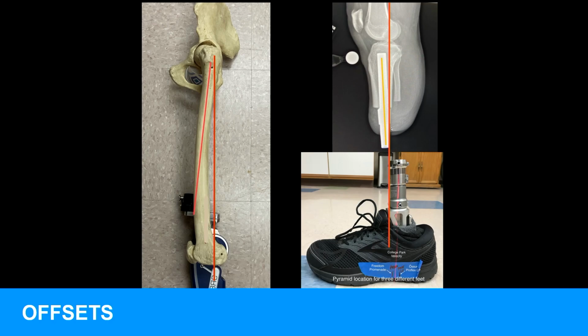If you look real closely, it's probably a bad picture, but that blue tape down there, I actually put 3 different feet in. I put a Freedom Promenade foot. This is a Velocity foot that's in there now, and there's a ProFlex LP. And I marked the different starting points for the pyramids. So every time you change feet, you may need a different offset because the pyramid starting point on the feet is different.